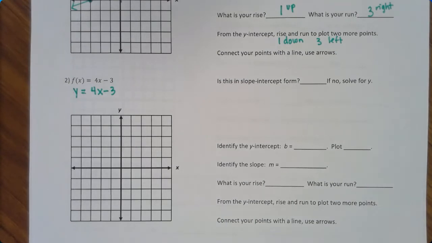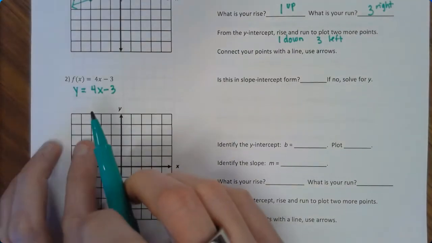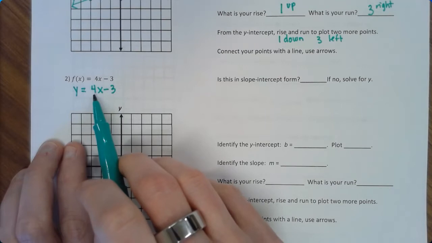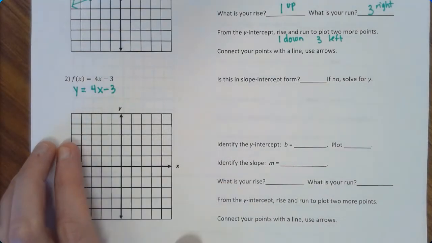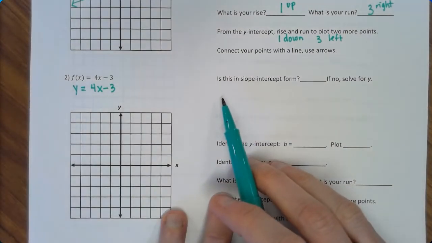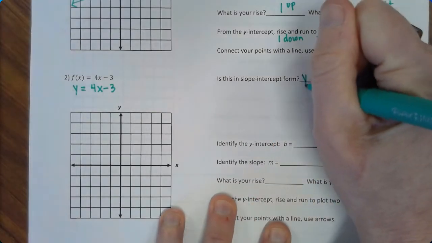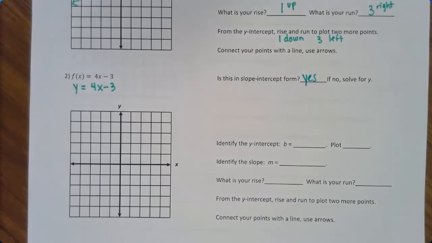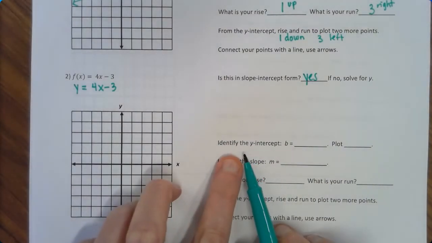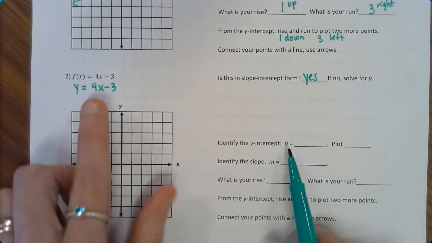So now that I've done that, I can see that it's in my slope-intercept form because once again, I can see it's y equals mx plus b. So when the question says, is this in slope-intercept form? We're going to say yes. So we do not need to solve for y in this case. So now again, we're going to look at our equation and we're going to find our y-intercept first. And our y-intercept again is the value for b.